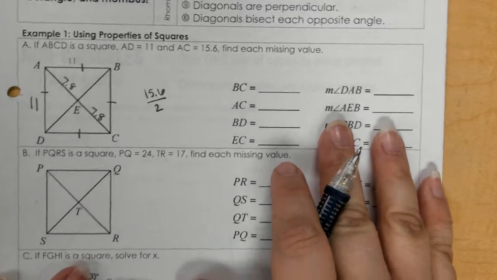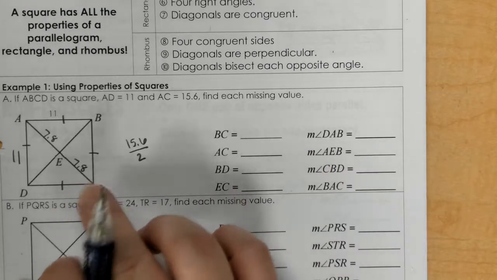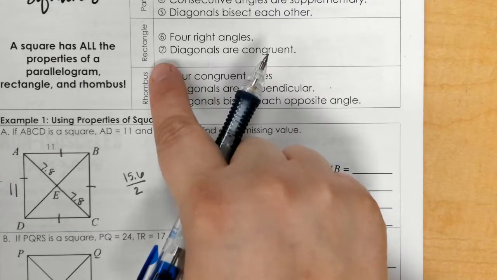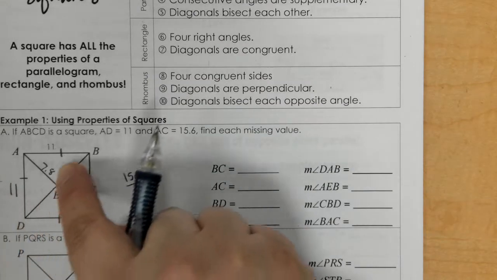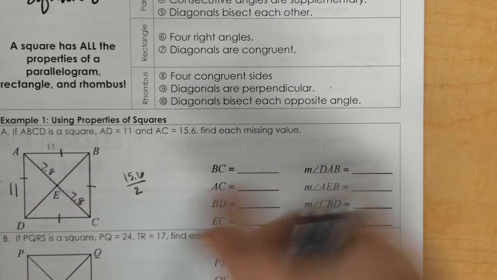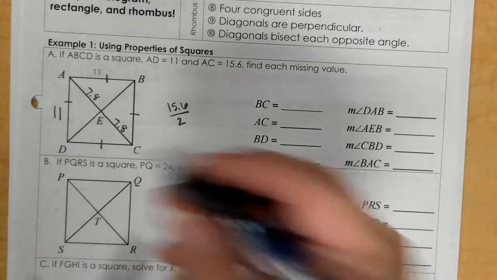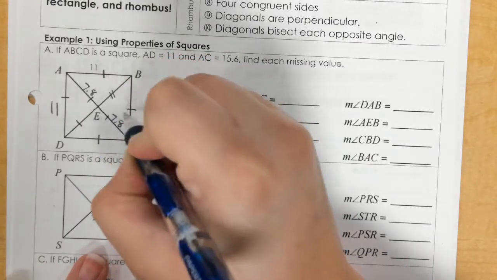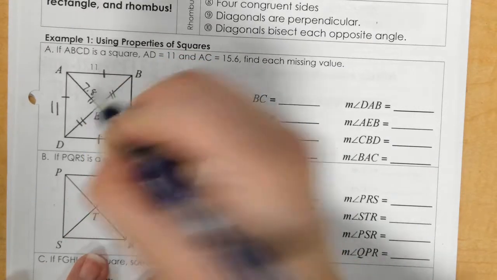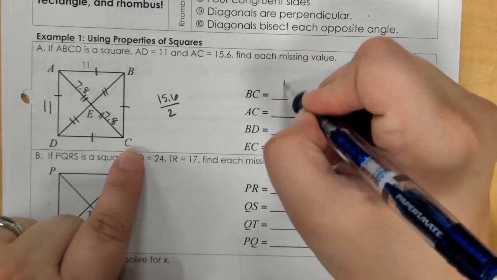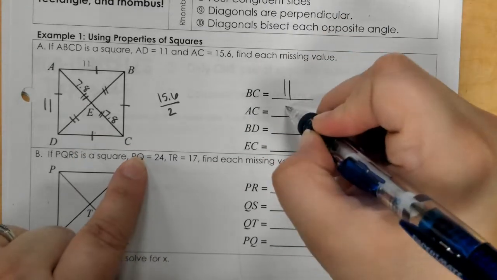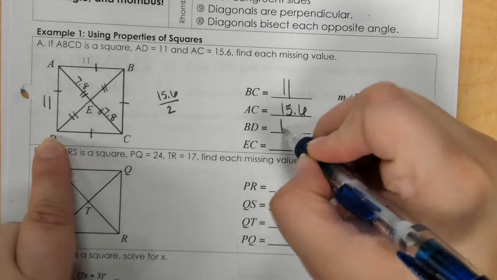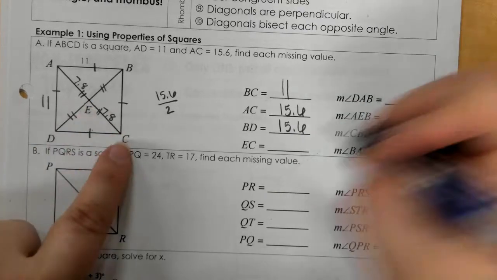But you have to understand that for a square, diagonals are congruent because it's the same property as a rectangle. So I know that this whole thing is 15.6 and that this whole diagonal is 15.6. And each part of the diagonal is 7.8. They're all congruent. So now if I need to find BC, that would be 11. AC is 15.6. BD is 15.6. EC is 7.8.